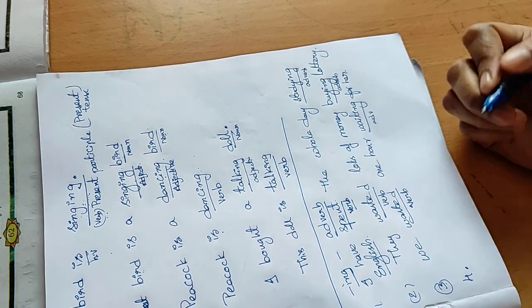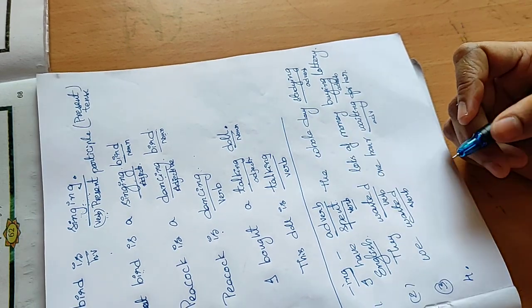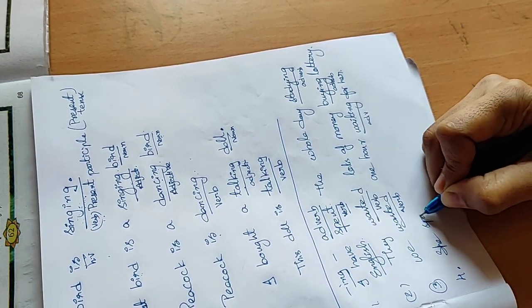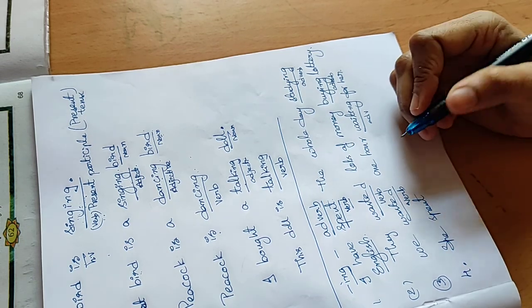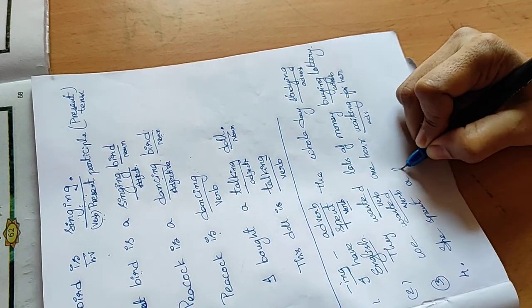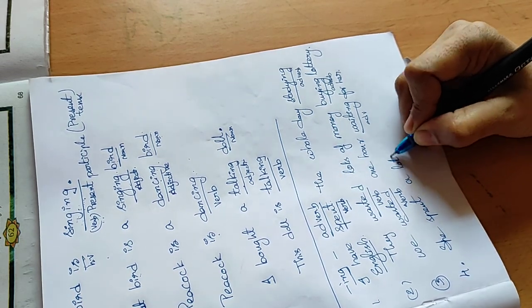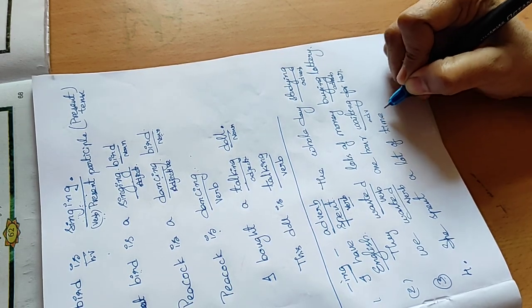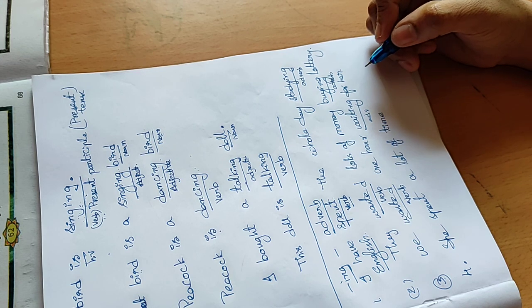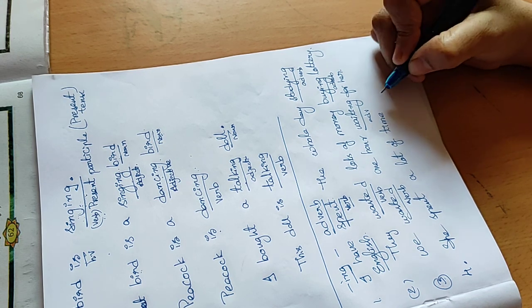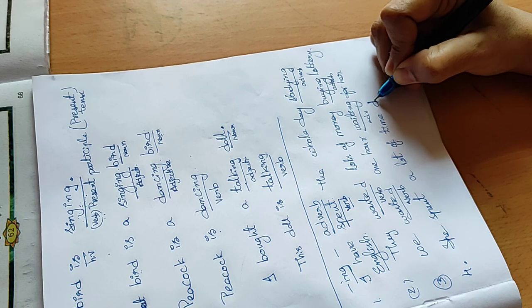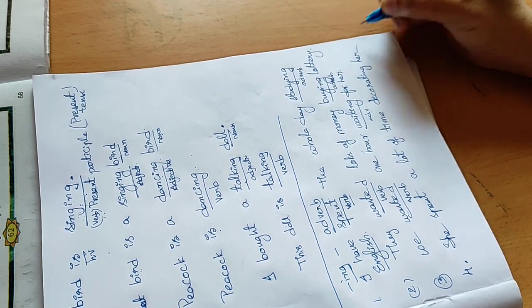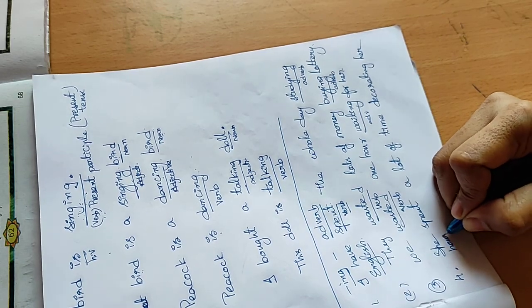And the fourth one, she spent a lot of time decorating her house.